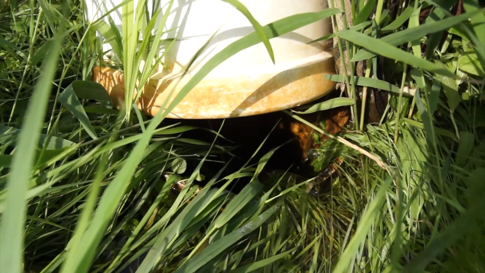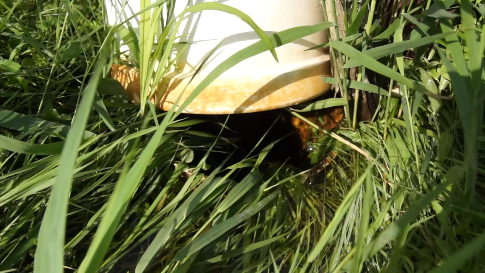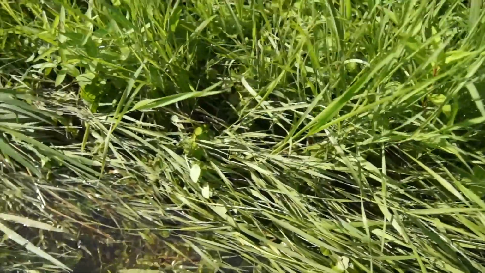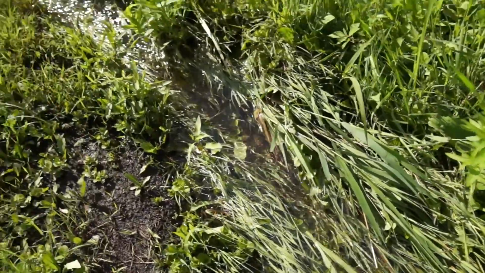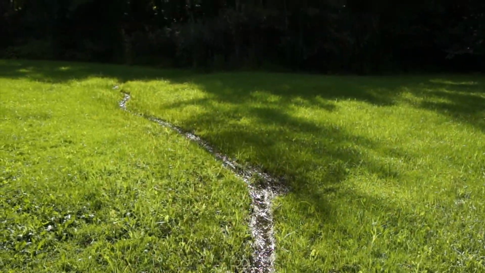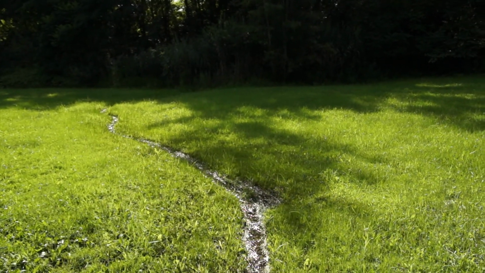Alright, there's the drain. You can see that's a healthy flow of water going down there. And this is the path of it here, right down through the center of the property and down that drain.